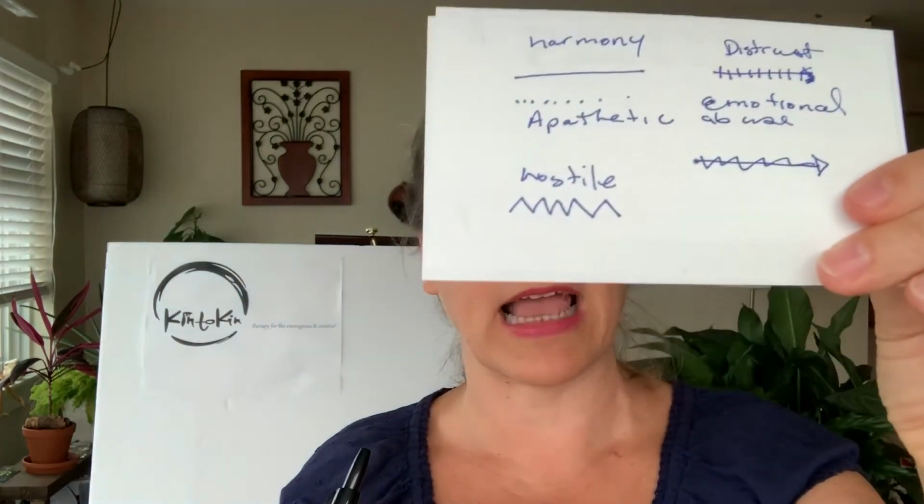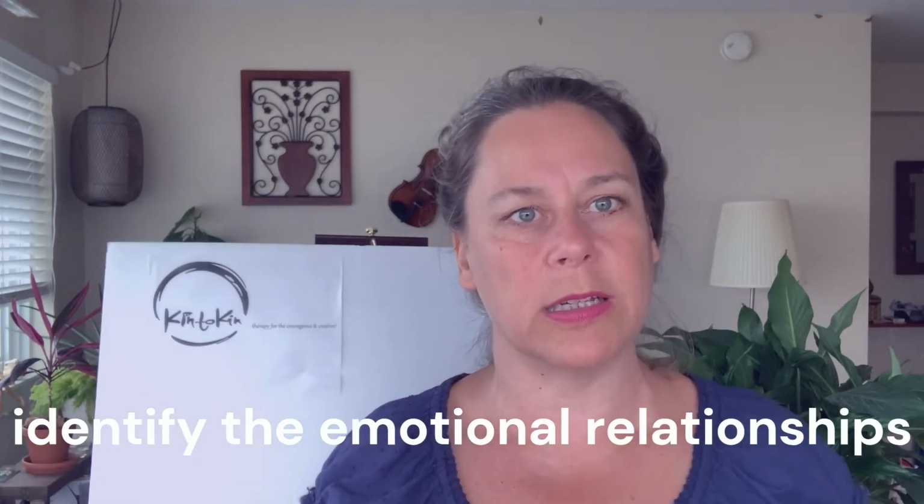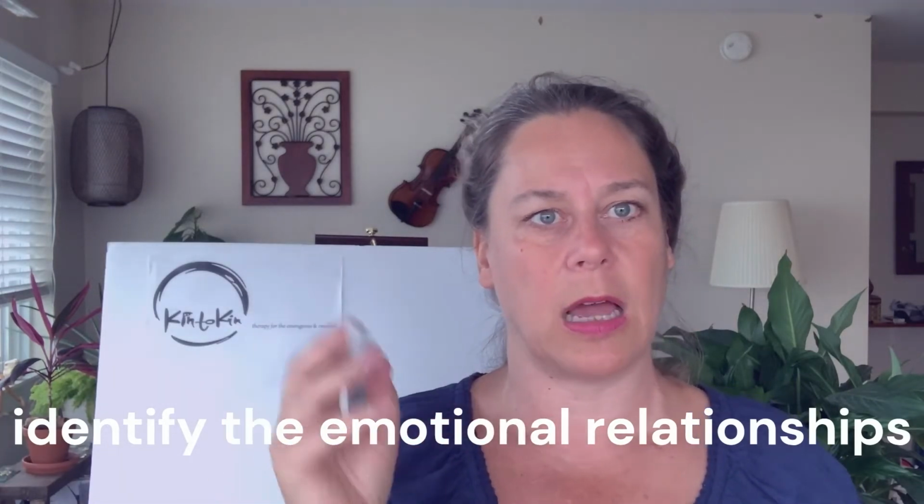Okay, so the next piece is to identify the kinds of relationships that everyone has. You can use the genogram symbols. I've got a little sample here. If it's a harmonious relationship, it's just a straight line.